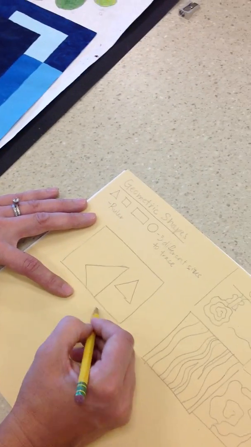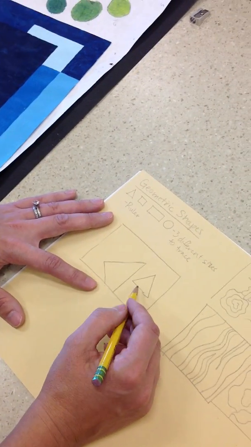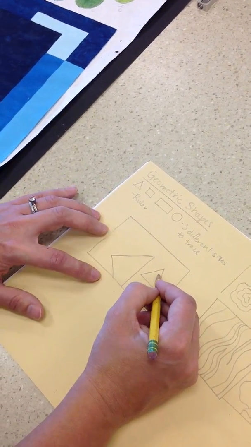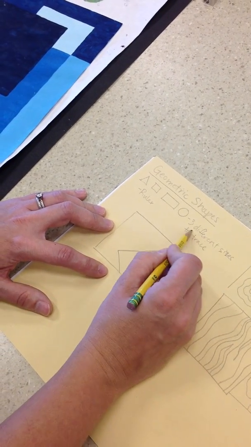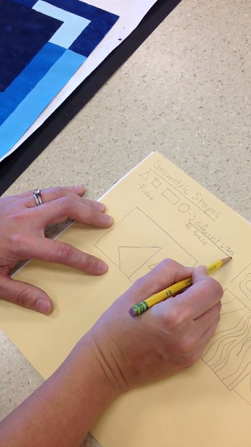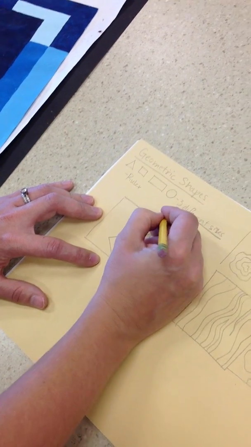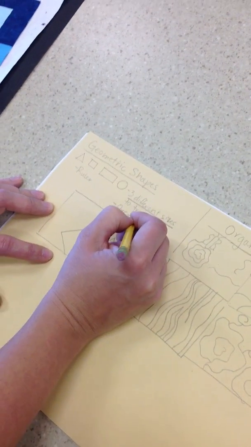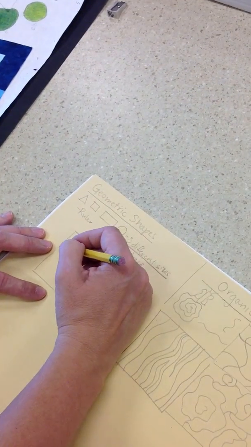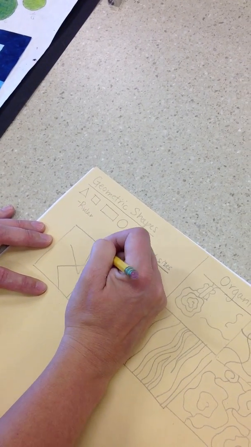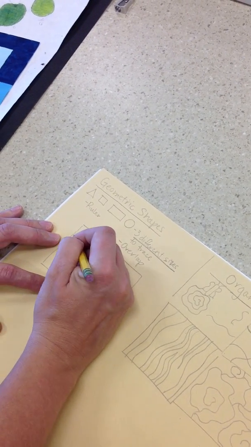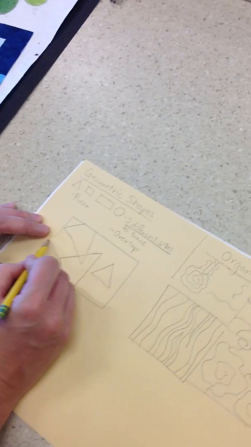You want some parts to go off the edge and that sort of thing, okay? But remember, you have to have three different sizes of what you're doing, and then they have to overlap. Okay, so I'm going to add another shape here.